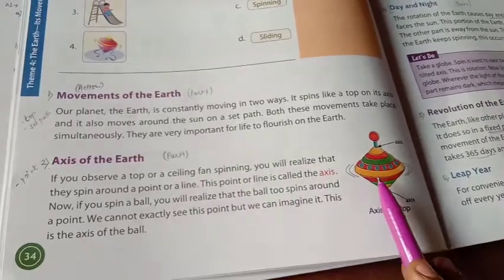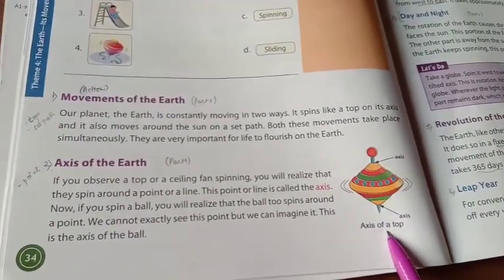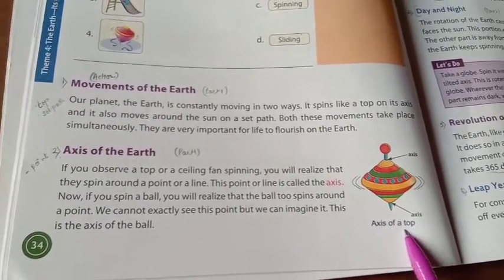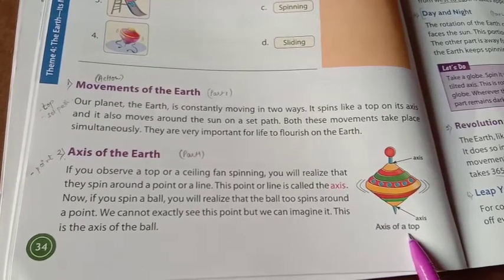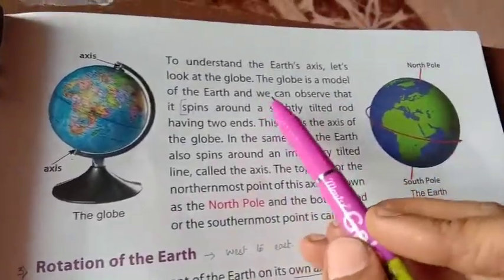And spinning around its axis, like a top, you can see this is the axis of the top. Same way our planet Earth also spins around itself on an imaginary point, and that imaginary line is known as the axis.